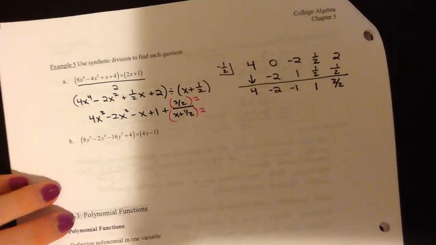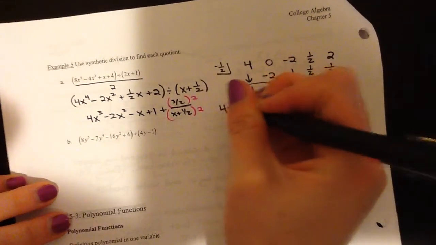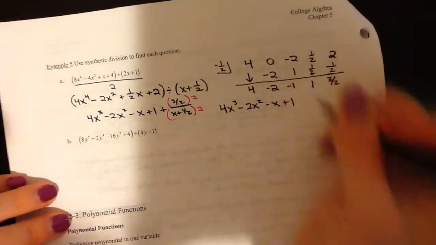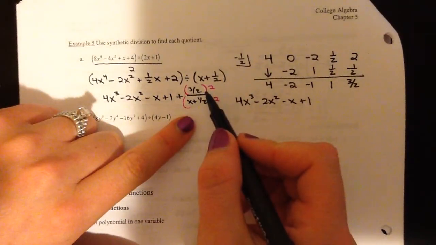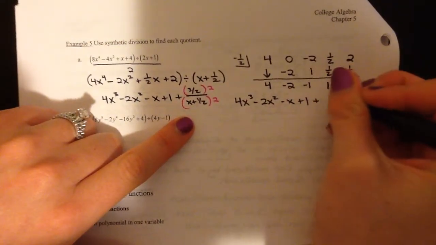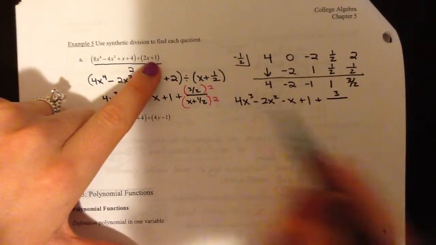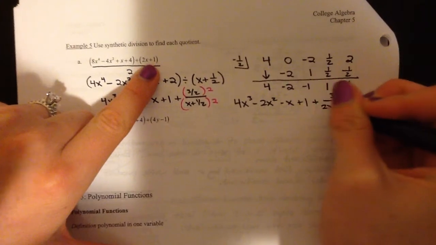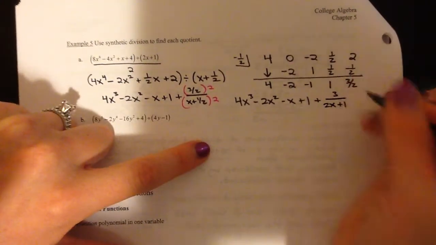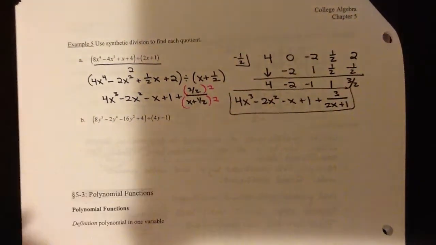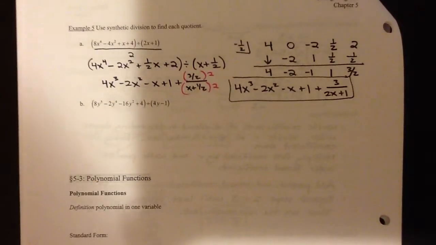So let me rewrite that. So 4x cubed minus 2x squared minus x plus 1. That part hasn't changed. And this part right here, when I multiply everything by 2, 3/2 times 2, the 2's cancel, and I just have 3. And then over, when I re-multiply this by 2, I end up with this original thing here. 2 times x is 2x, and then 2 times 1/2 is 1. So this is my final answer. All right, so it's just a slight little tweak, and then the process is the same.